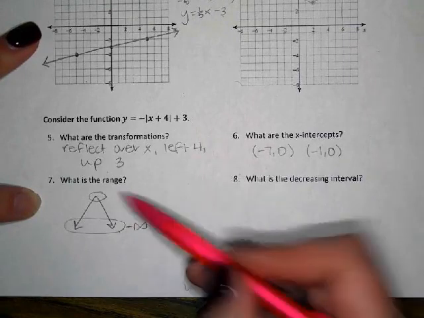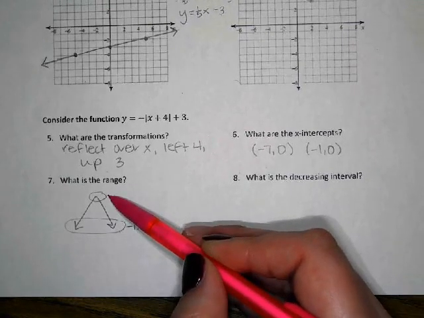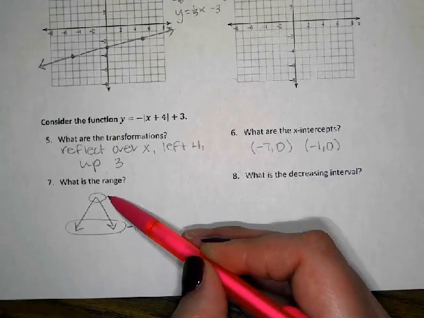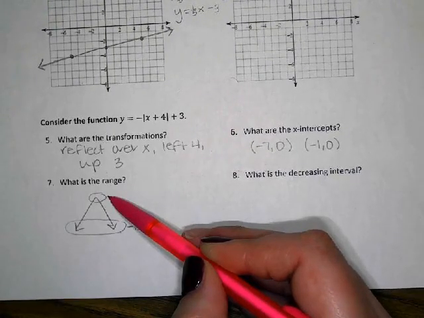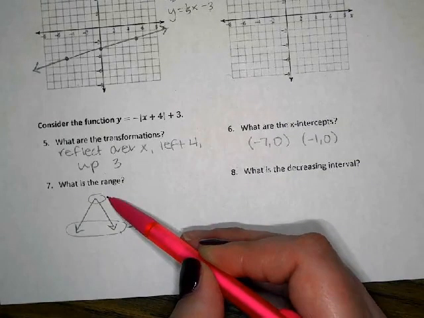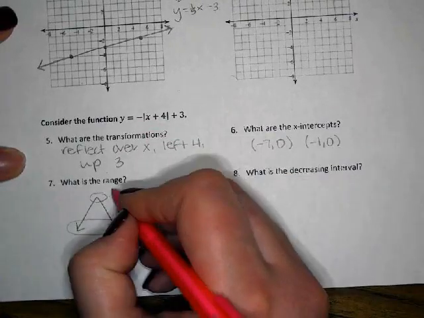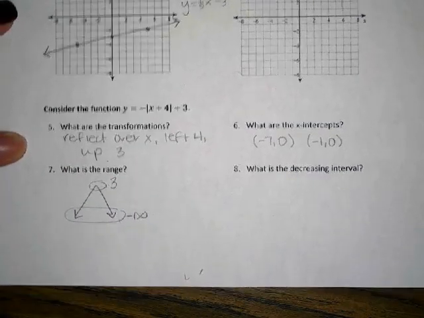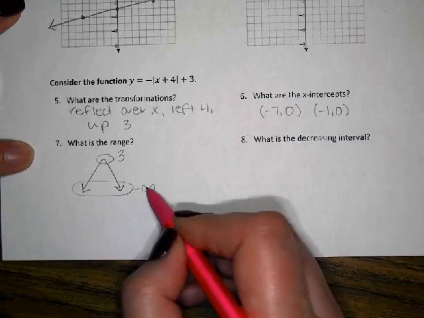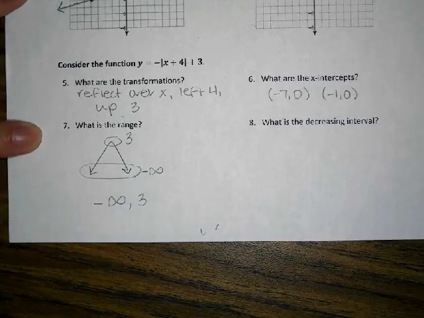And then the top of the graph is the vertex. And if I look at the vertex, I can see that that point, I could either see it from the equation or I could see it from Desmos, -4, 3. For the range, should I use the x-coordinate or the y-coordinate? The y-coordinate. So I'm going to use the 3, not the -4. And so my range is from bottom to top. So from -infinity to 3, bottom to top.